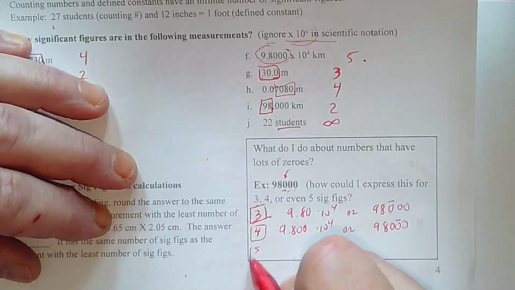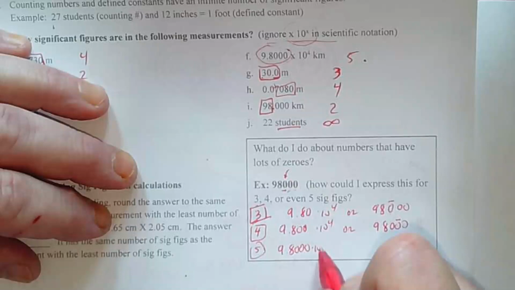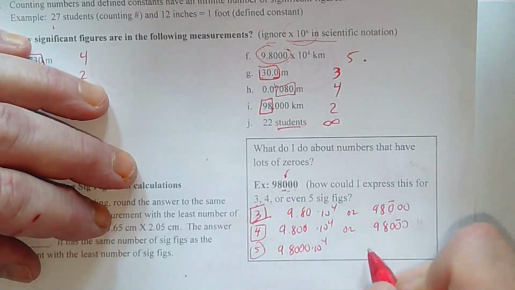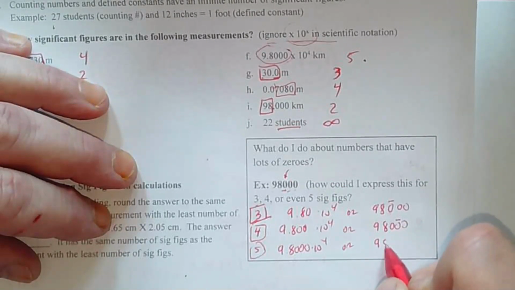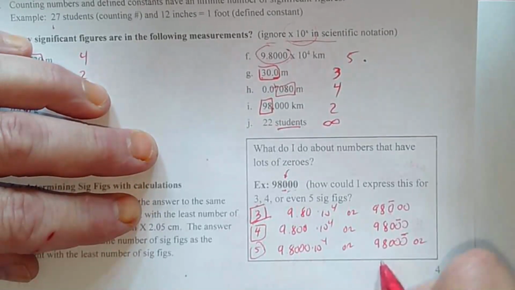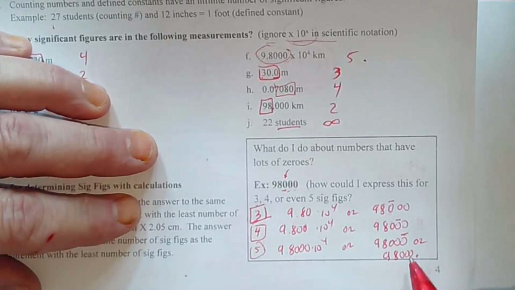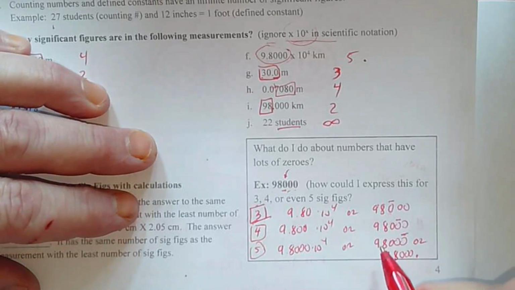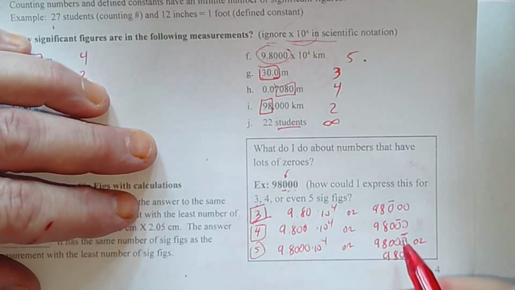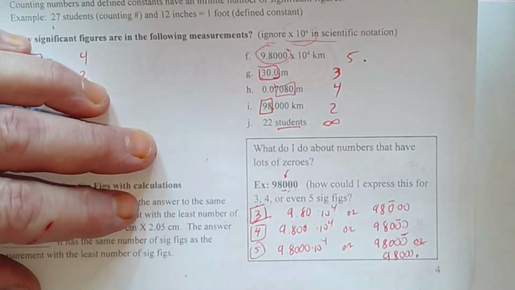And lastly, 98,000, and I want all 5. I could write it like F above, or I could write this either one of 2 ways. I could write 98,000 with the bar over the final zero, or I could write 98,000 and then put a decimal place with no zero afterwards.